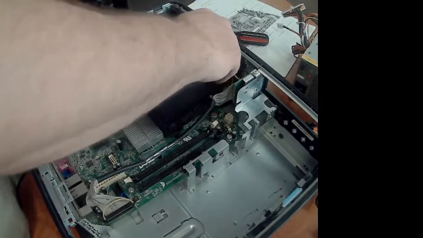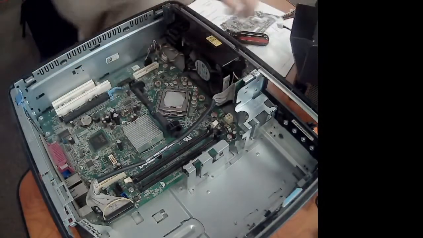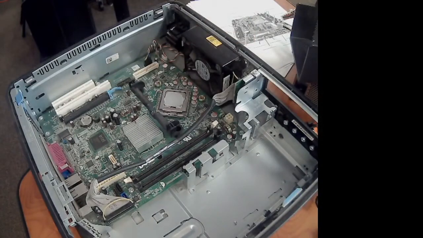So you should be able to lift it like a hinge, and then once it's up, you can lift it out. On the back is a thermal paste. Don't rub it on yourselves.